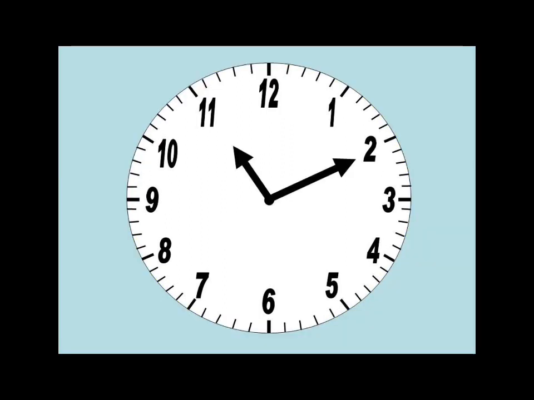Here's another one. Let's read the clock the regular way. Did you say 11:10? Now, how else could we say that using our new language of time words? Did you think 10 after 11 or 10 minutes after 11? If so, great job.